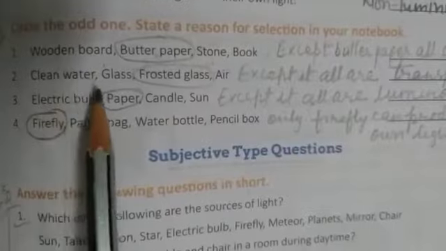Now number 2, clean water, glass, frosted glass, air. Again you will choose frosted glass and you will give the reason, except frosted glass all are transparent objects. Clear? Now next one is electric bulb, paper, candle, sun. You will circle out the paper and you will give the reason, except paper all are luminous objects. Clear?